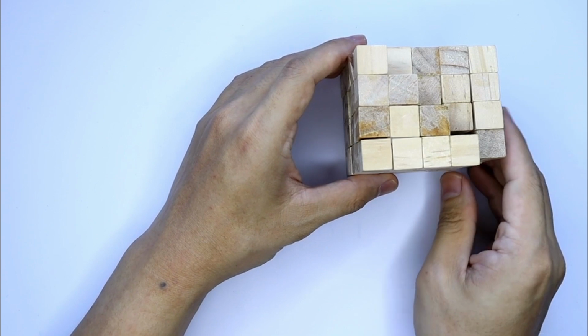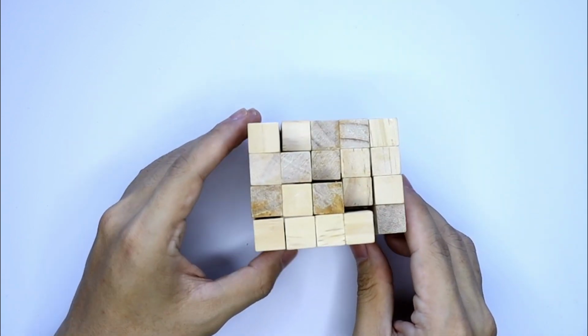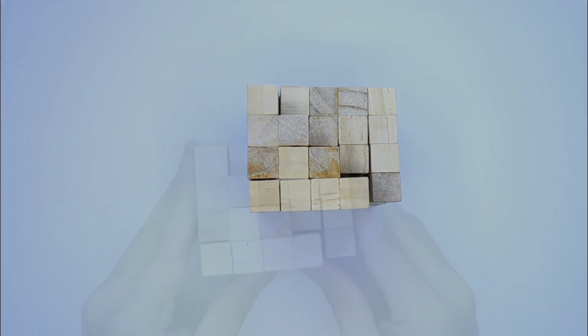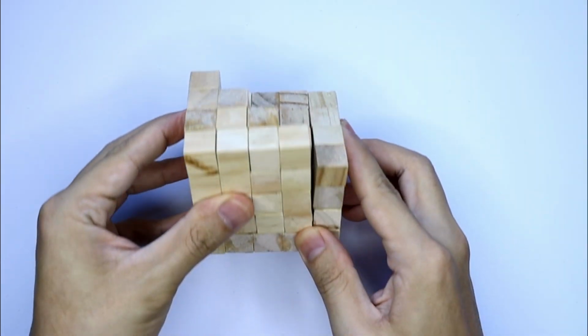Let's take a look at the figure na nabuo natin. Mukha siyang rectangular na block, pero makita natin mamaya na hindi. So tignan muna natin yung dimensions niya. Meron siyang length na n plus 1 at width na n. And we're working na n equals 4 for this scenario.